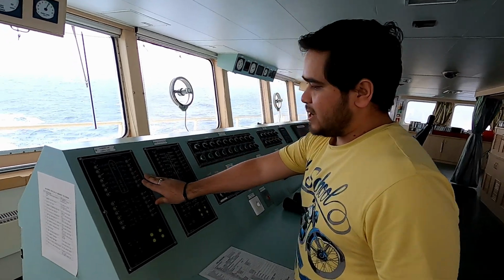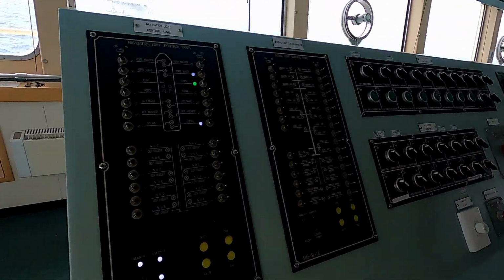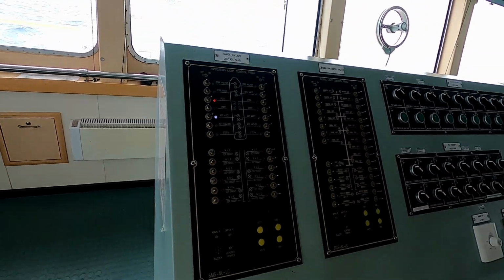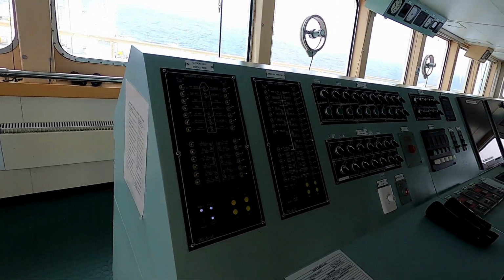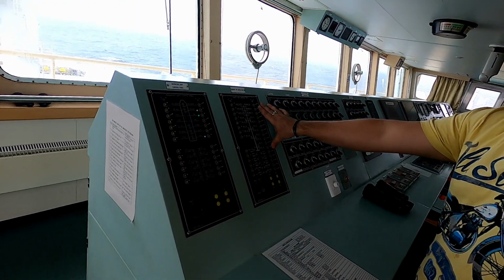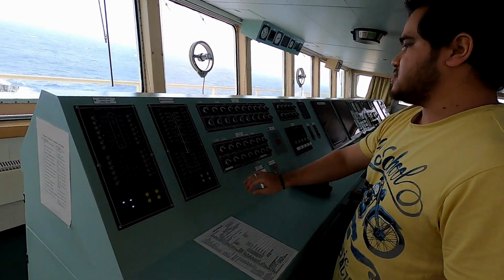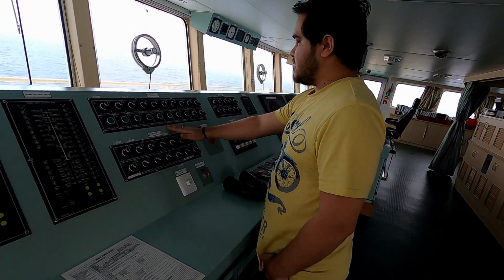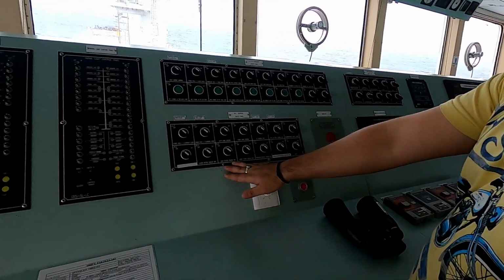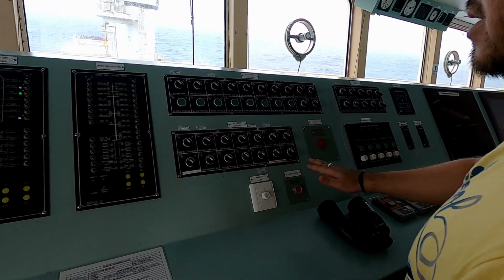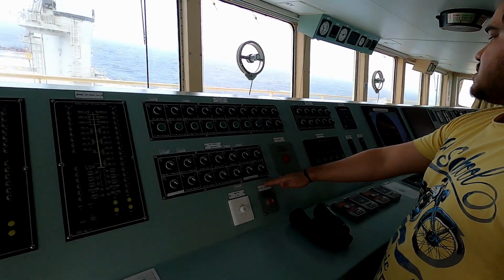This is a navigational light control panel. From here we switch on all the lights which are used for navigation and anchor, and this is the Christmas tree lights. These are all round lights, and these are all deck lights which are used in anchorage or berth when the vessel is at berth.